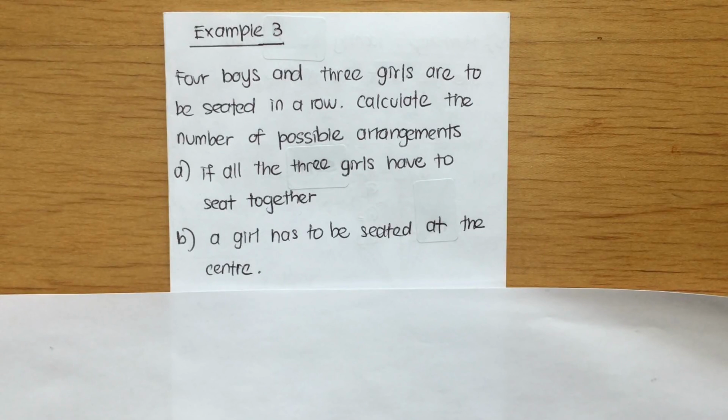Alright, let me read the question, example 3, now. 4 boys and 3 girls are to be seated in a row. Calculate the number of possible arrangements if all the 3 girls have to sit together, and a girl has to be seated at the center. These are the two respective conditions from the given question.